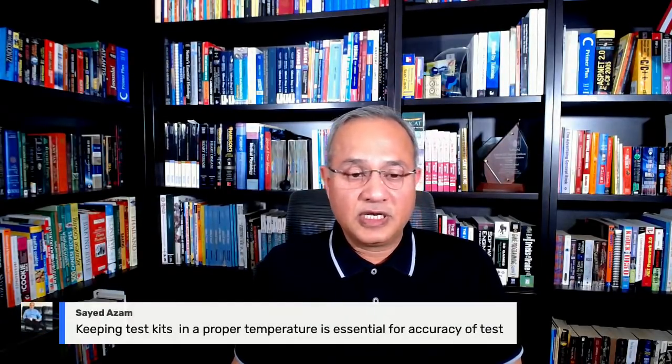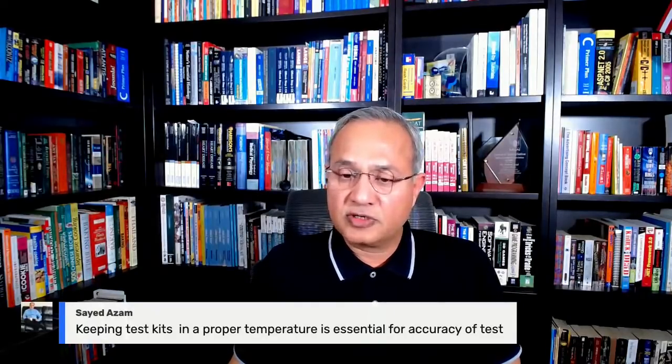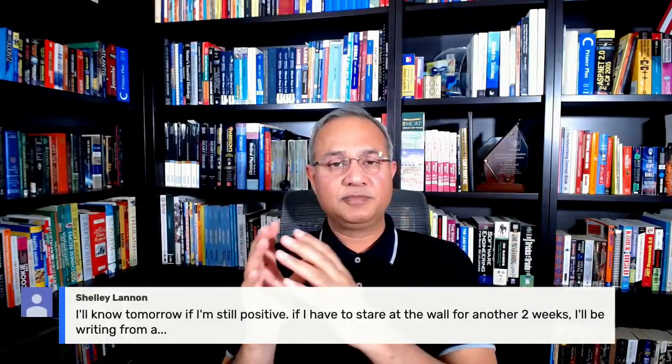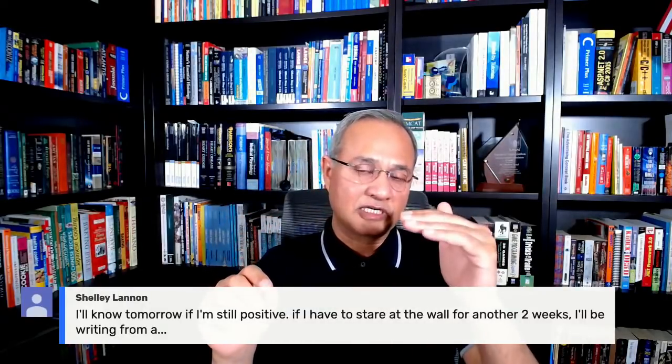Keeping test kits at a proper temperature is essential. That's correct. I mean, keeping the test kit itself good is a different thing. I do not like it when the whole media says CDC says or Fauci says that it is half the time incorrect. It is not the test being incorrect. It is the prevalence being low. So positive predictive value being less and negative predictive value being high. So Shelly, just do an orthogonal test in that case and get one more test.